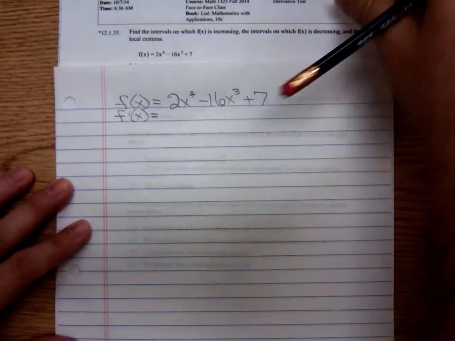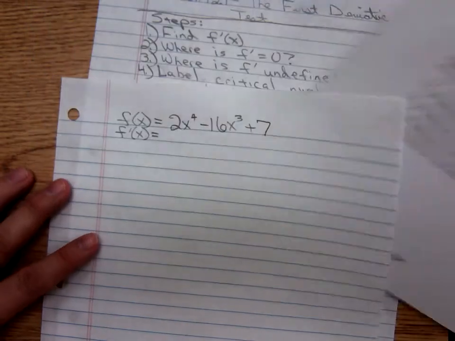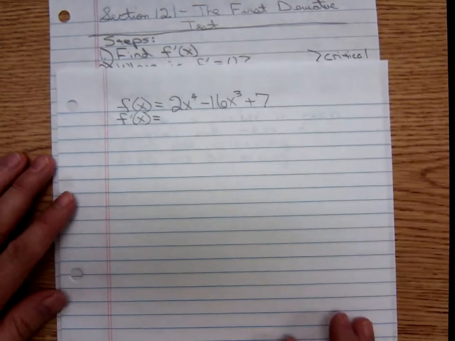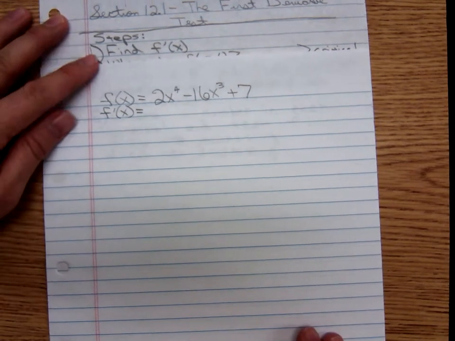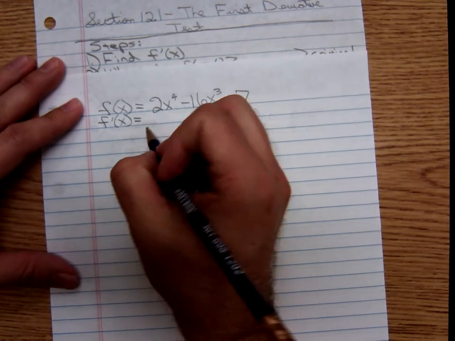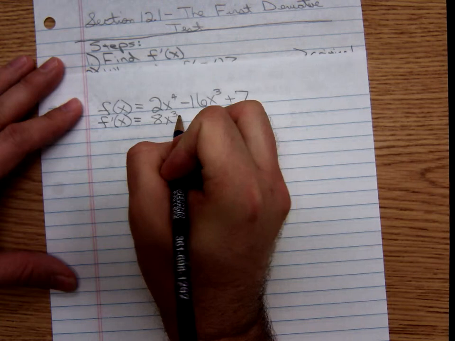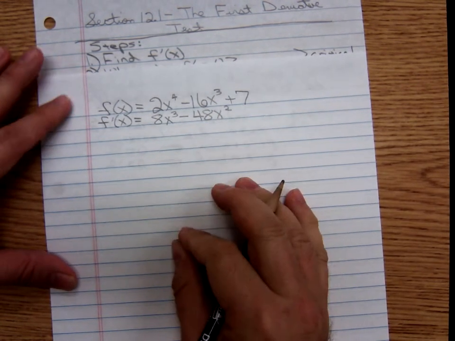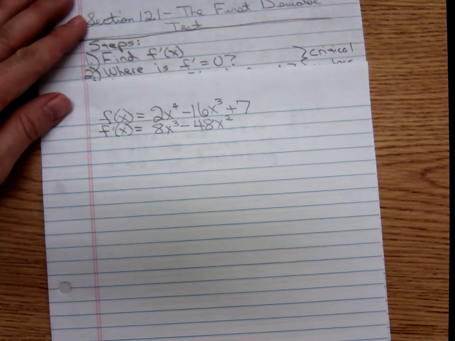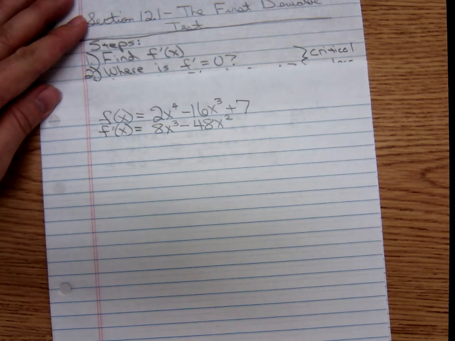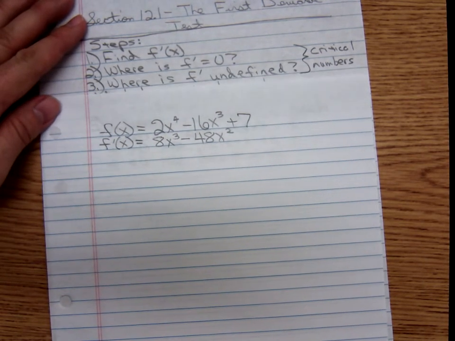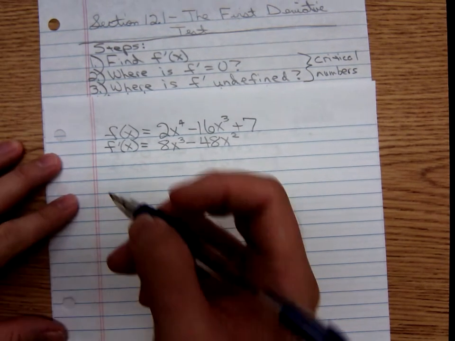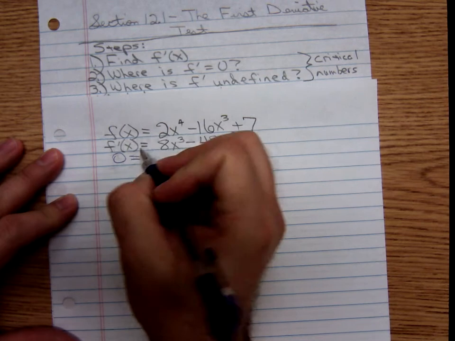First thing we'll do, our first step, we're going to find f prime. So that would be 8x cubed minus 48x squared. And we want to know, where is f prime equal to 0? Where is f prime undefined? We're finding those critical numbers. So first of all, set f prime equal to 0.